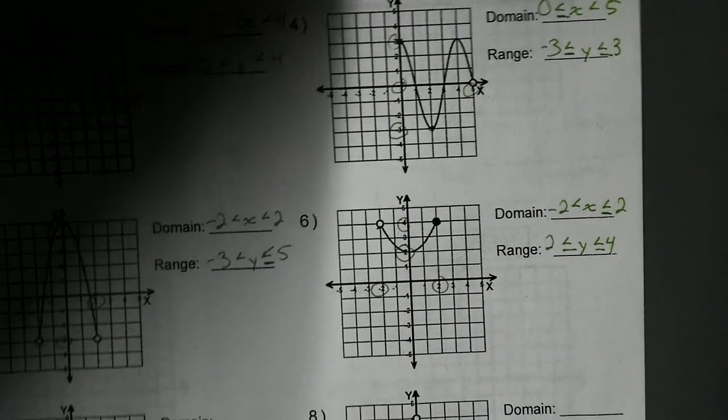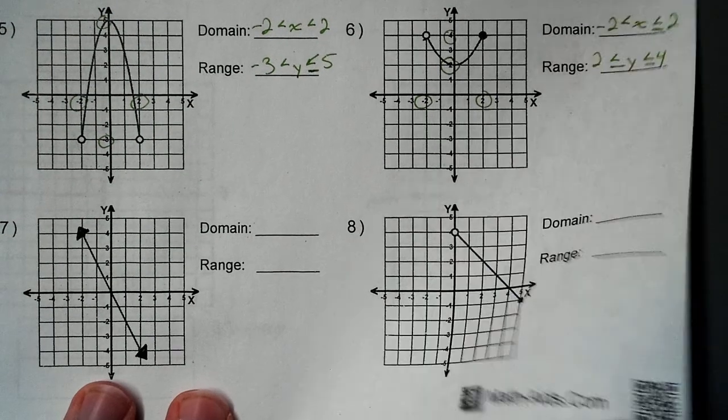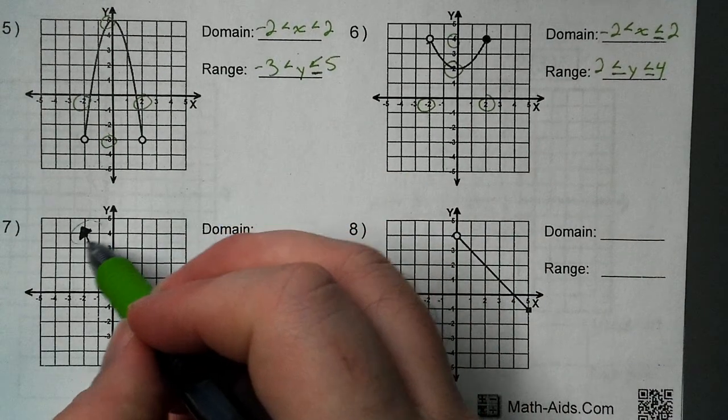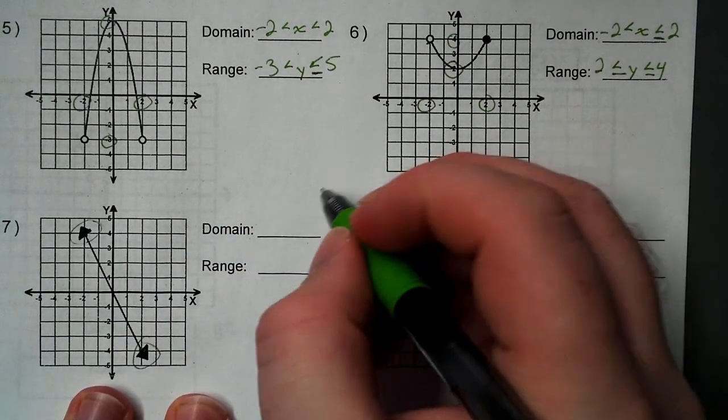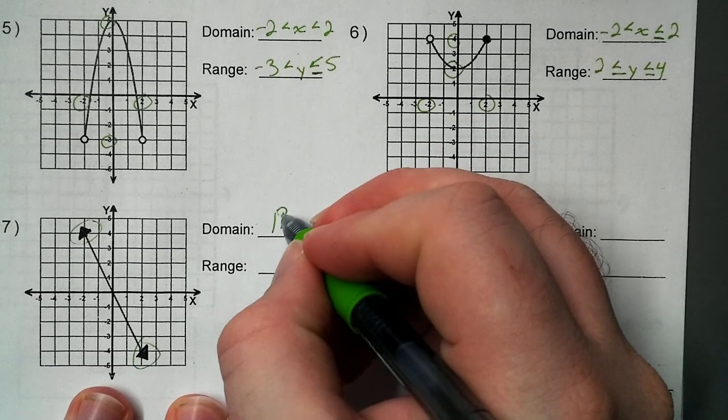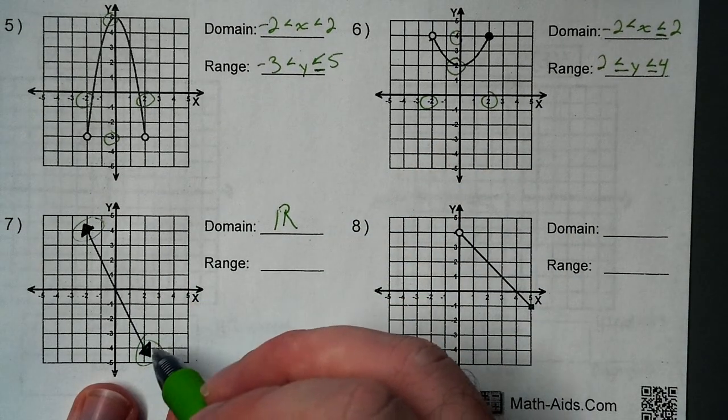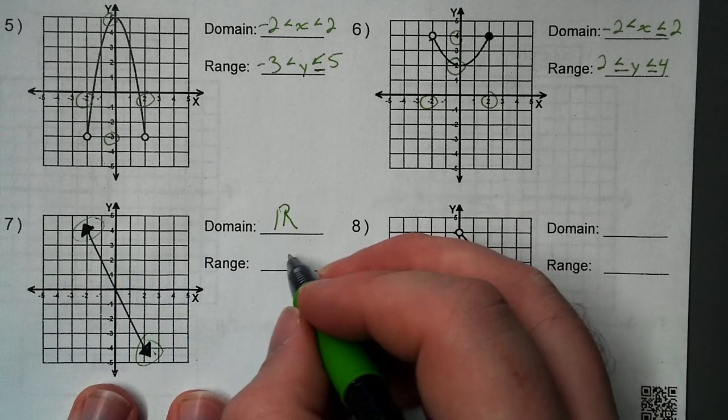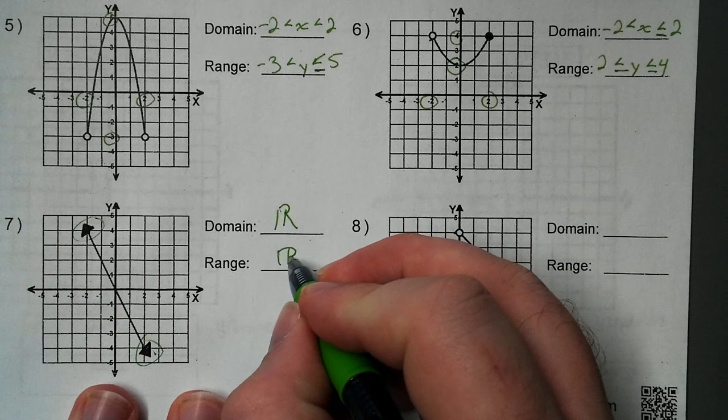We got 2 more. Number 7 was the easiest. Goes forever to the left, goes forever to the right, so this is all real numbers. Goes forever down, goes forever up, so this is also all real numbers.